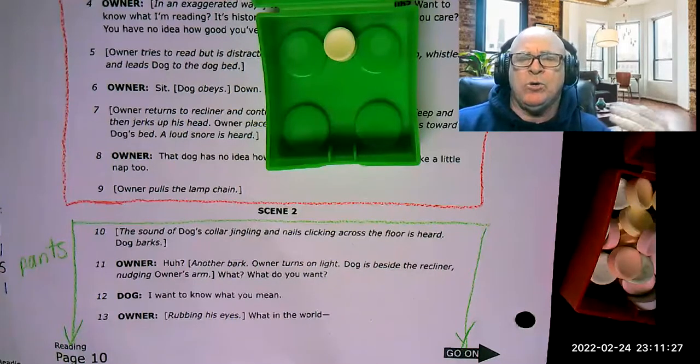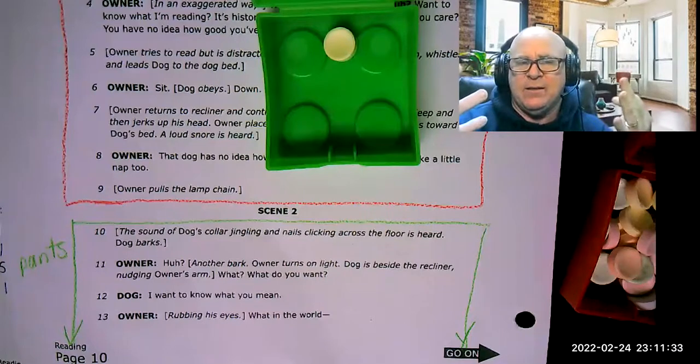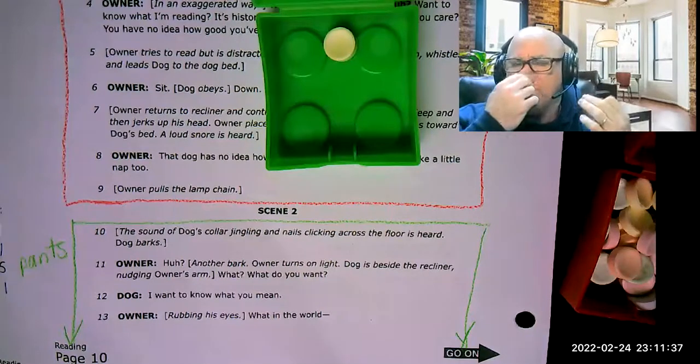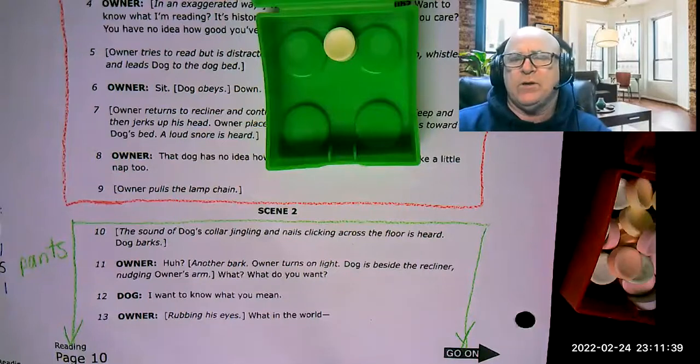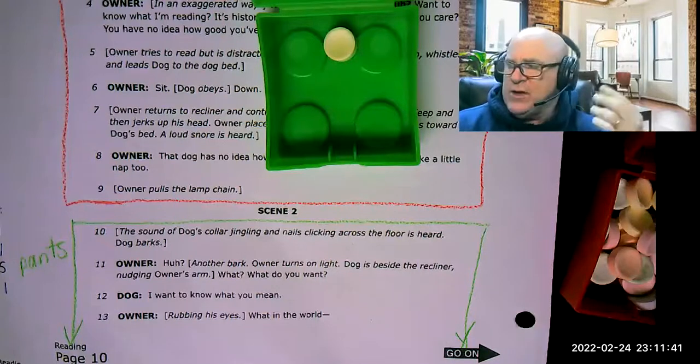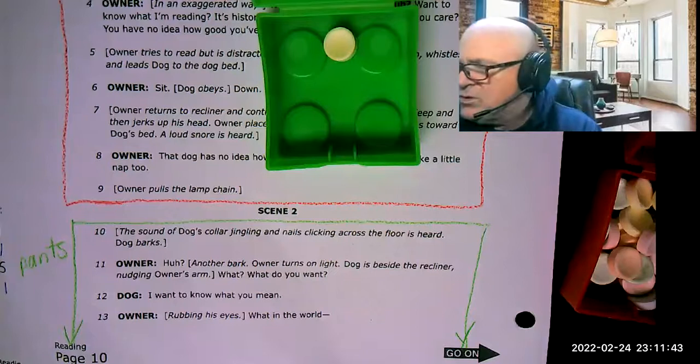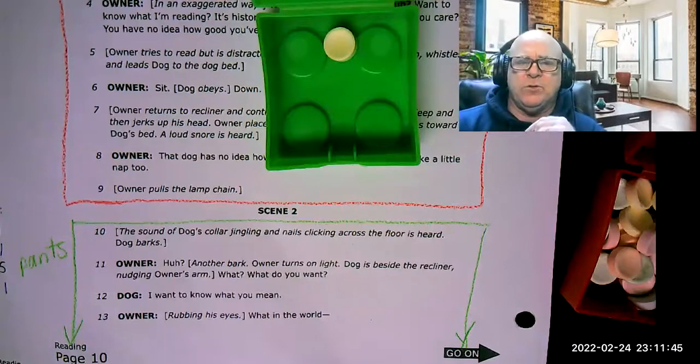Where are you? So we basically get to not see something like the last scene begins. We get to hear something, a sound. Dog barks, another sound. So three sounds to open up scene two.